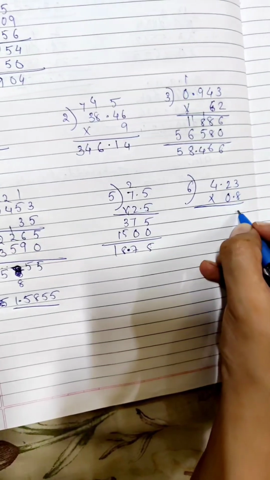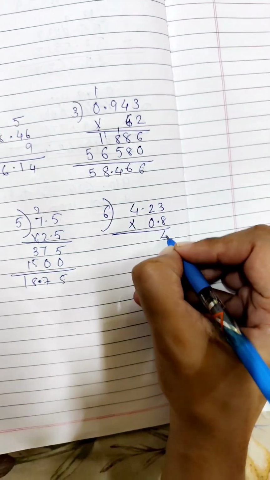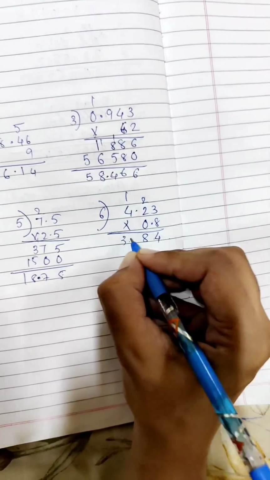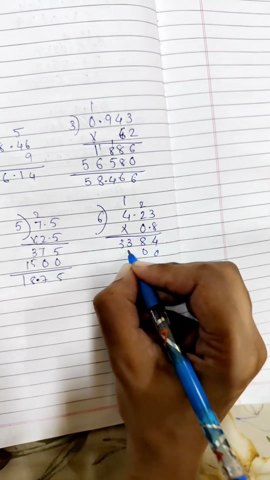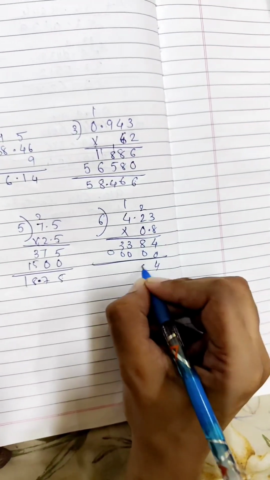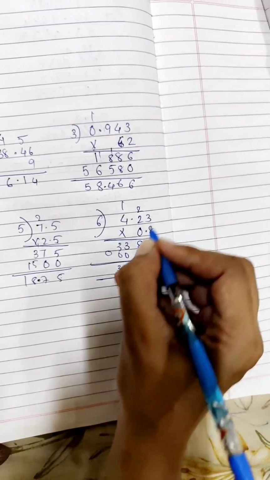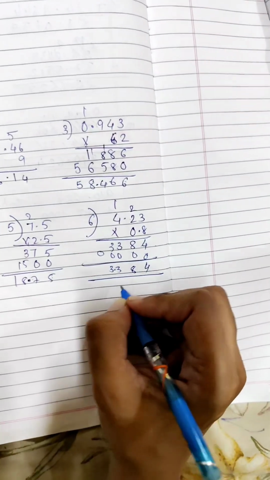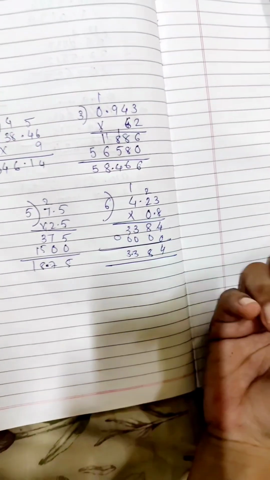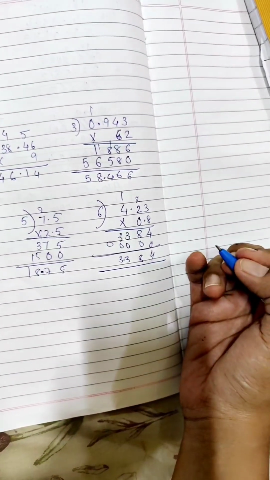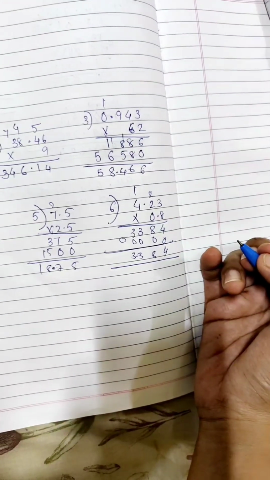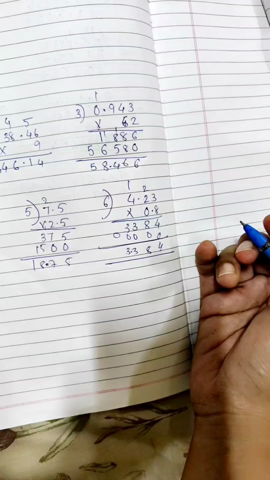Now the sixth one is 4.23 into 0.8. One, two, three. So 1, 2, 3. Here the point will come, 3.384.